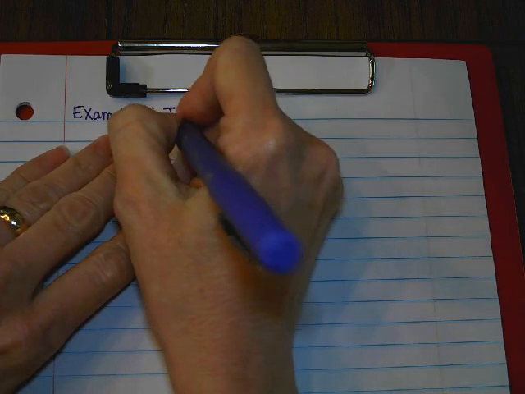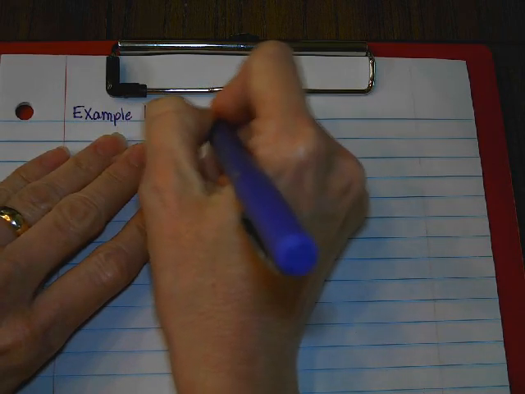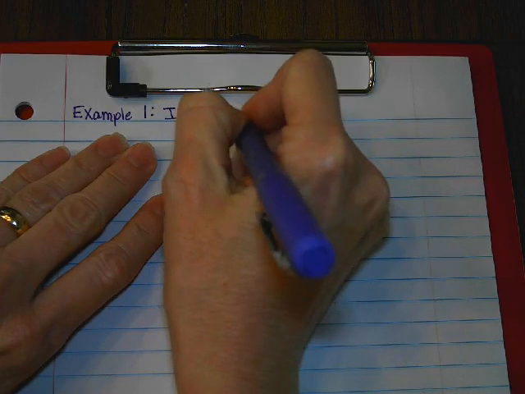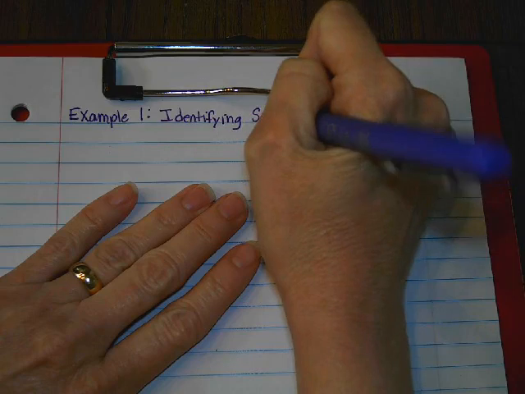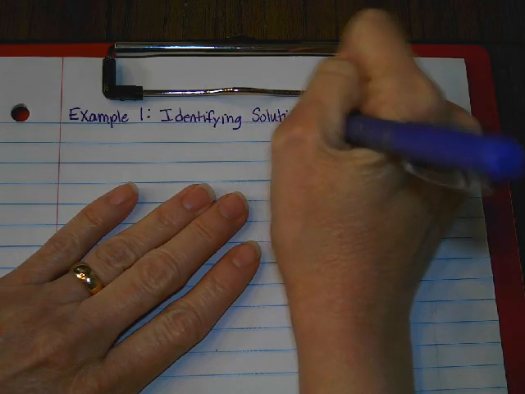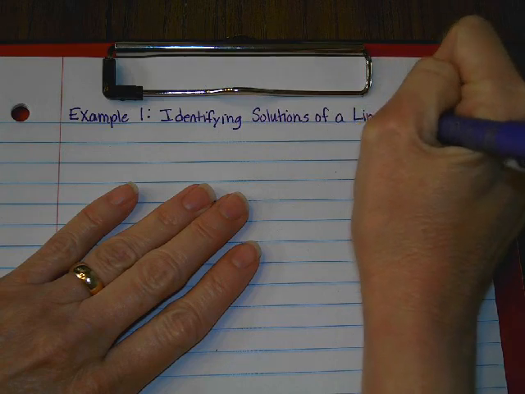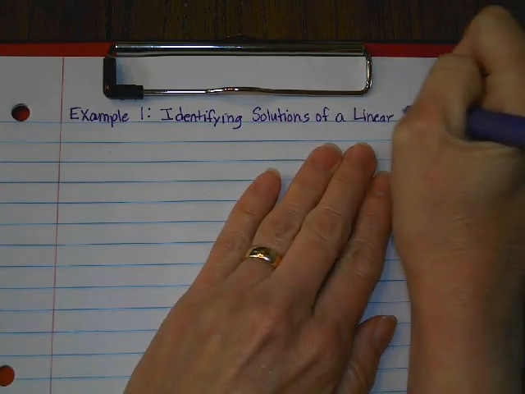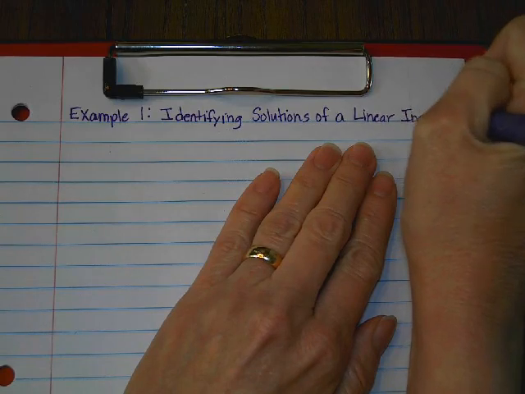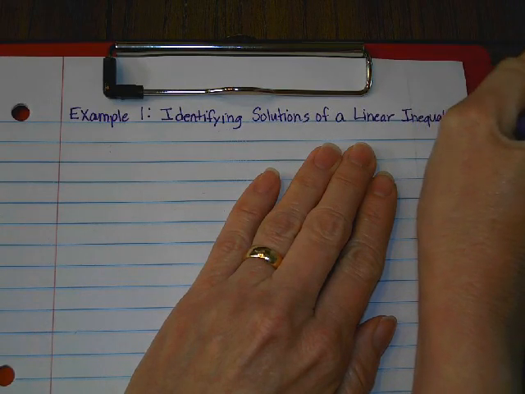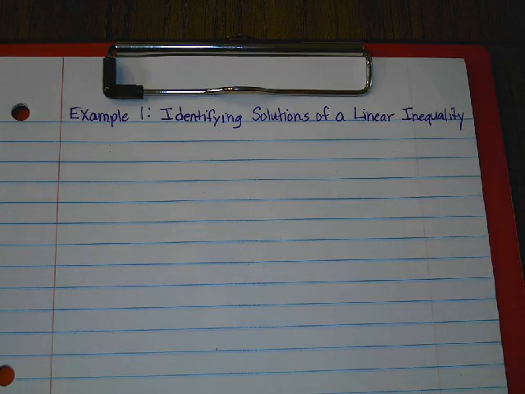For example 1, we're going to start with identifying solutions of a linear inequality. All right, so let's talk about that.